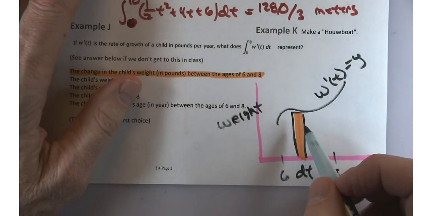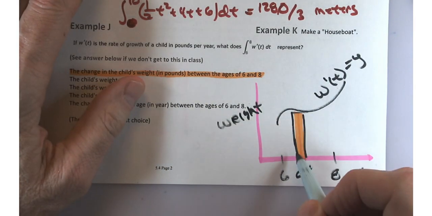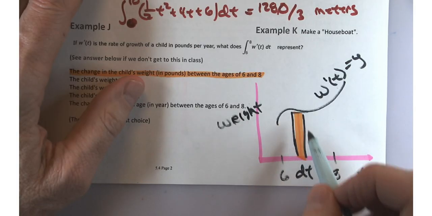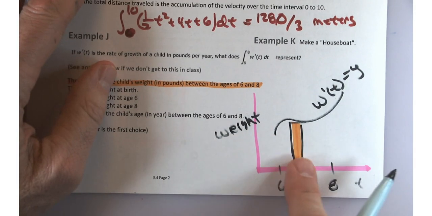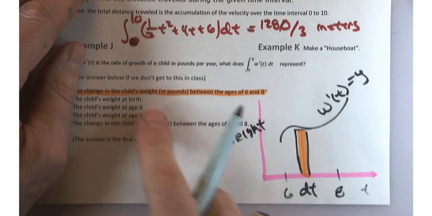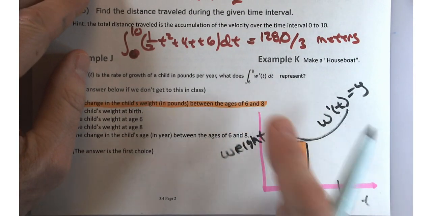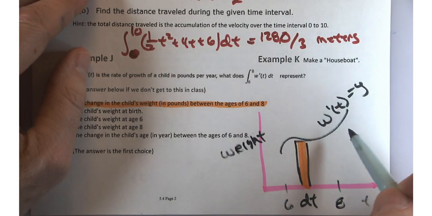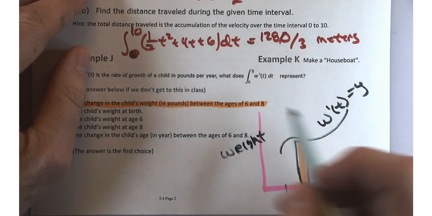So it's just going to be how much weight you put on in this time interval. It's just going to be the area of that. When you integrate, you're adding up all these areas. You're going to get the accumulated weight change in the interval 6 to 8. How much weight did you change, or basically, in this case, add on in those intervening years?